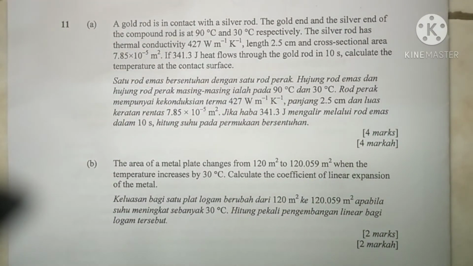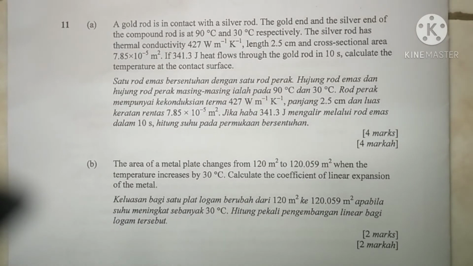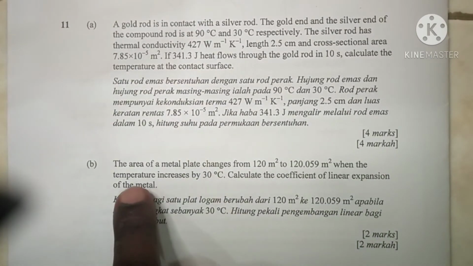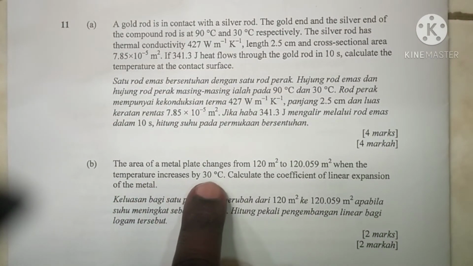And for section B, the area of a metal plate changes from 120 meter square to 120.059 meter square when the temperature increases by 30 degrees Celsius. Calculate the coefficient of linear expansion of the metal. And this is worth 2 marks. Here the temperature rise is 30 degrees Celsius.